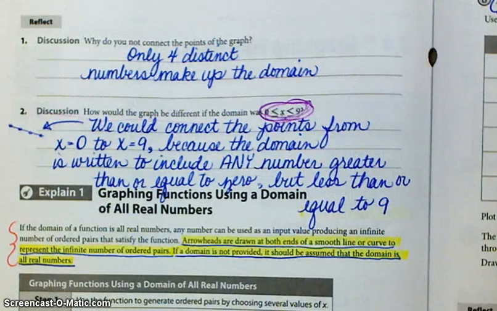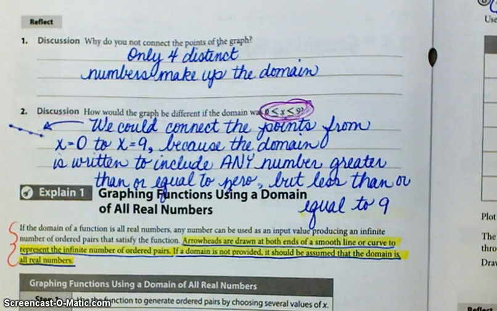All right, why do you not connect the points of the graph? Well, there were only 4 distinct numbers that made up the domain. So, for instance, points between 0 and 3, domain values between 0 and 3, there weren't any. So we only want those 4 points for the domain and whatever the output or y values that they generate. Okay? So this would be an example of a discrete graph. We only had 4 points. There's nothing to indicate that we should connect them, so we don't, because the range is just 4 distinct set of points, because the domain was 4 distinct numbers.